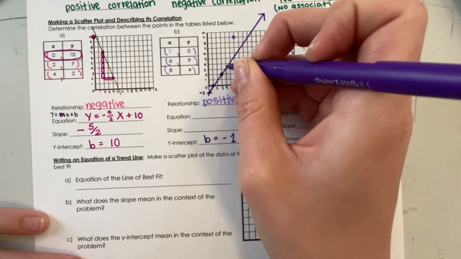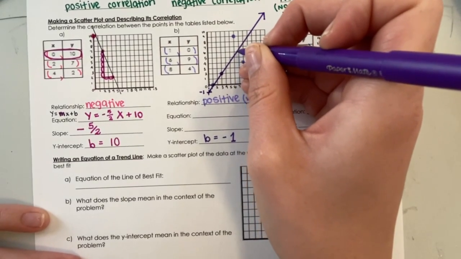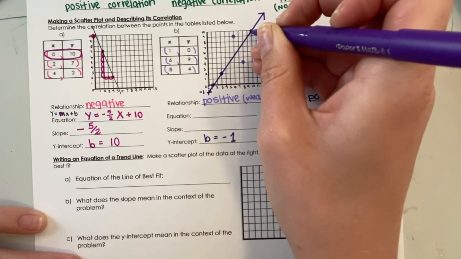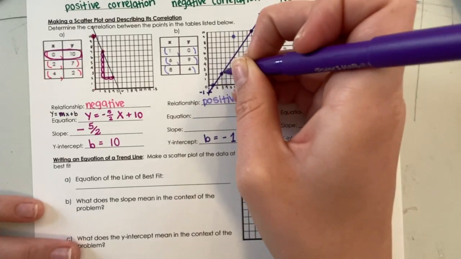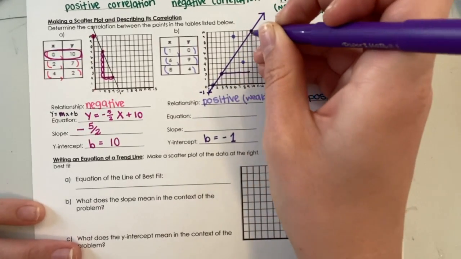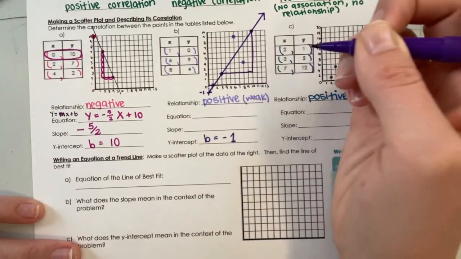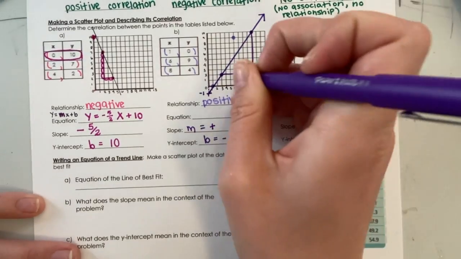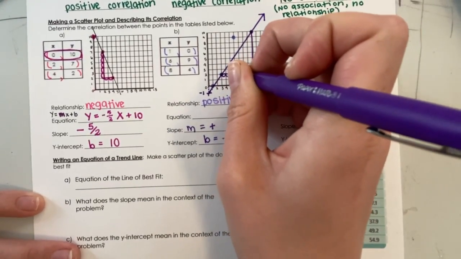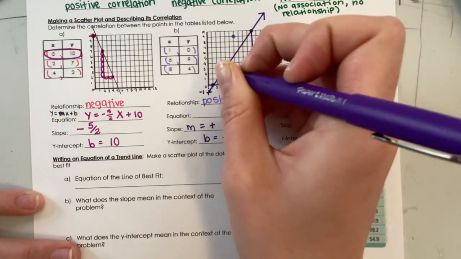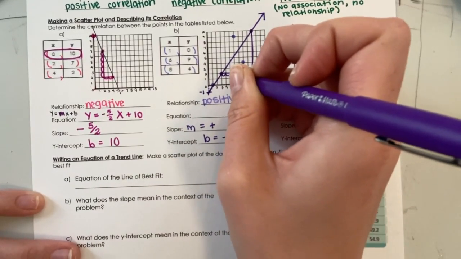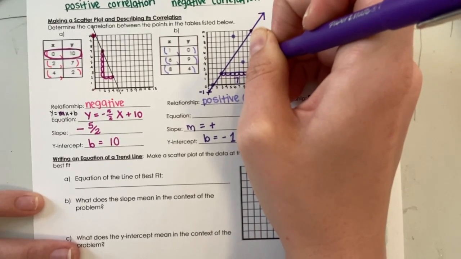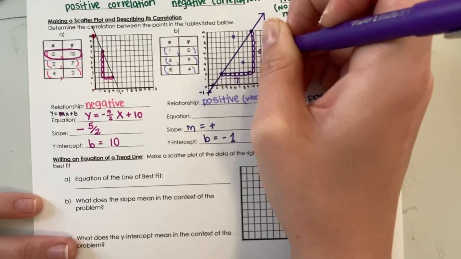And I could honestly pick this one, but I'm noticing that it's not following that as much. So I'm actually going to go all the way up here because I think that is a little bit better spot at which it crosses. And then I know that this is positive, so my slope is going to be positive. And I'm going to count my vertical and my horizontal distances. So from here to here, it is 7. And then we've got 1, 2, 3, 4, 5, 6, 7, 8.